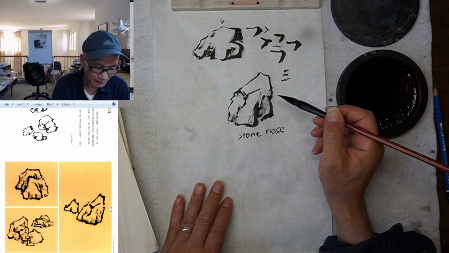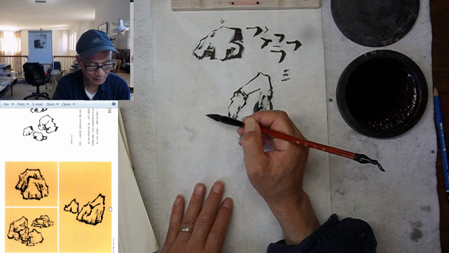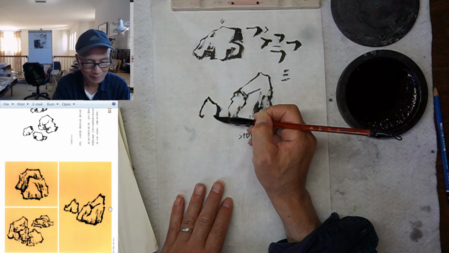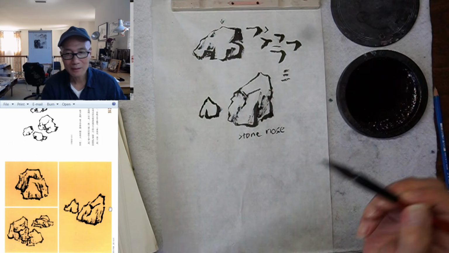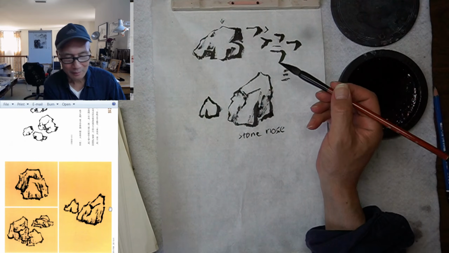That's this rock, and then this small rock is very simple. Just go up and then go all the way there. That's it. So it's a loop.